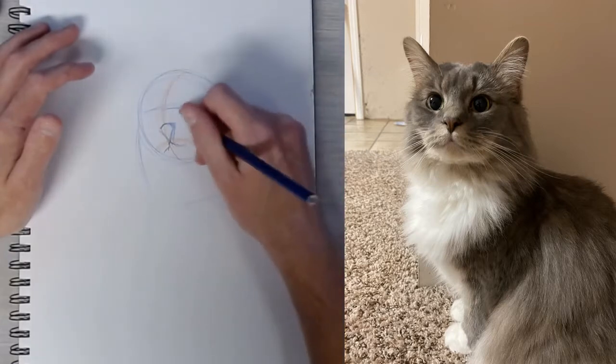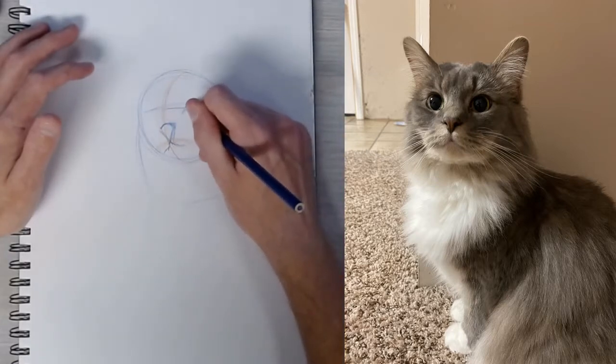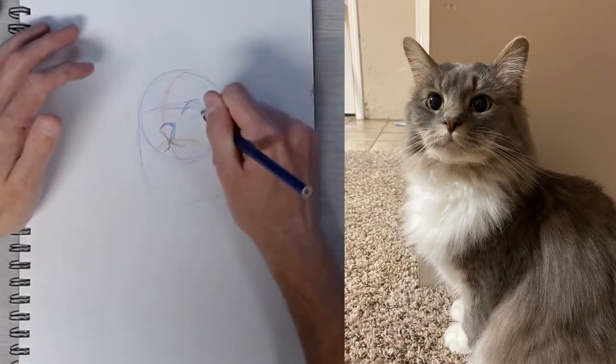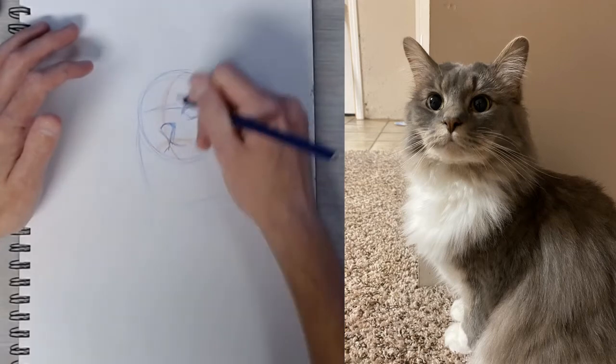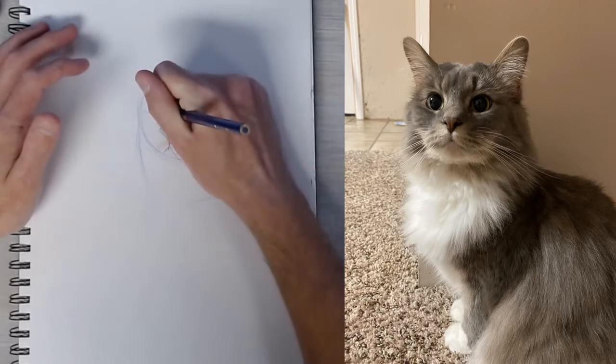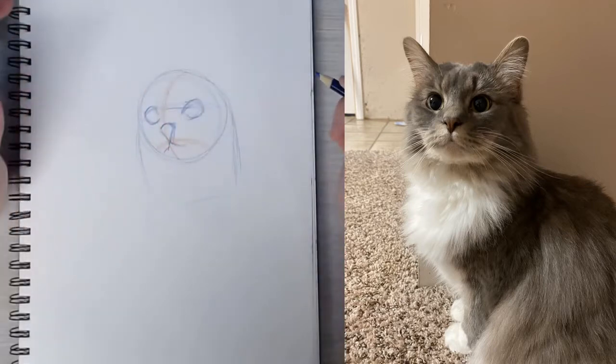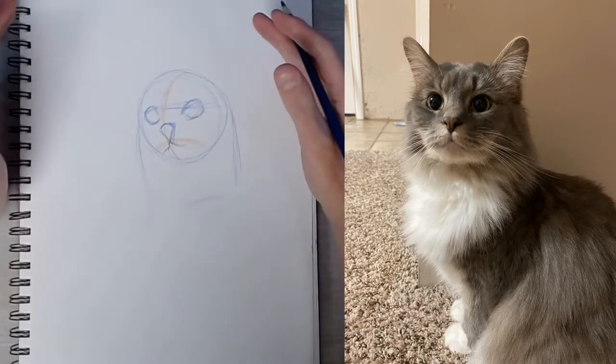So, football shape right about here. This cat has some really big eyes because, well, I don't know. She was born with some big eyes, I guess. Okay, and right over here. Boom. Big eyes, just like that. And you notice we're breaking this down into basic shapes first.